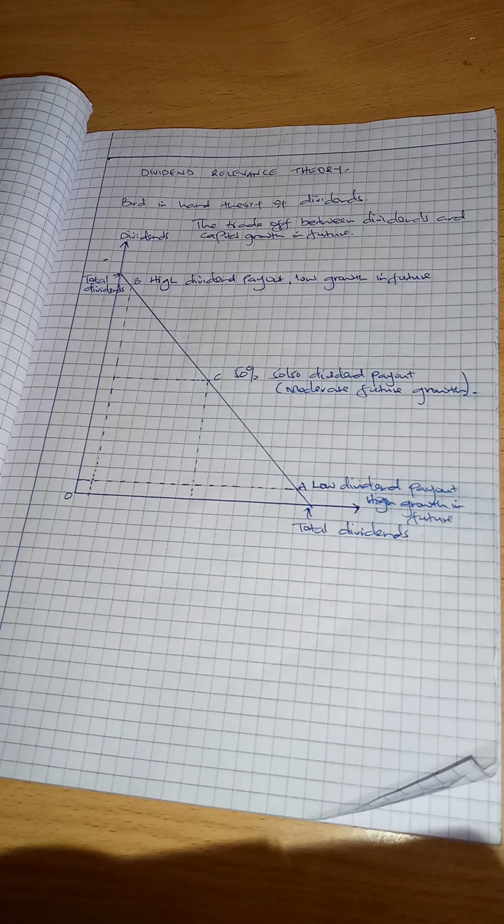So dividend relevance is something every good dividend investor should know a little bit about. The bird in hand theory is just a belief that investors place a high preference on the receipt of dividends, and it is sometimes referred to as the dividend relevance theory. So when you hear of the bird in hand theory, it's just from the old saying, based on an old adage: a bird in the hand is worth two in the bush.